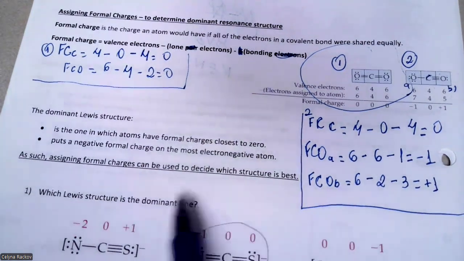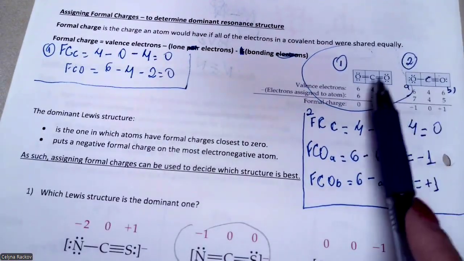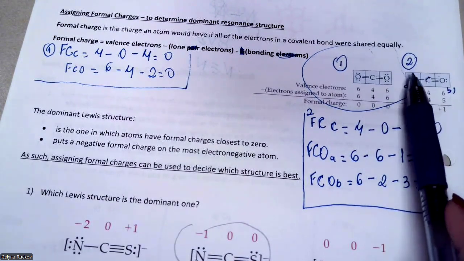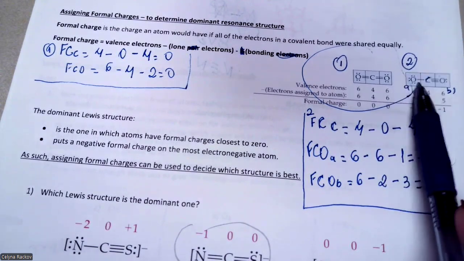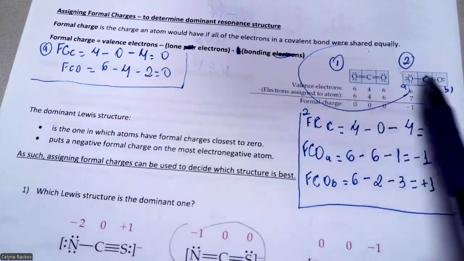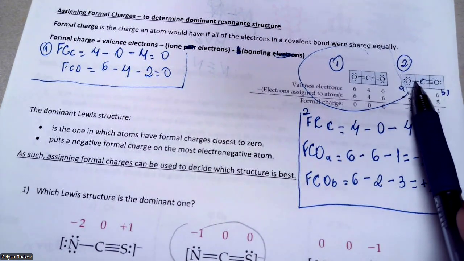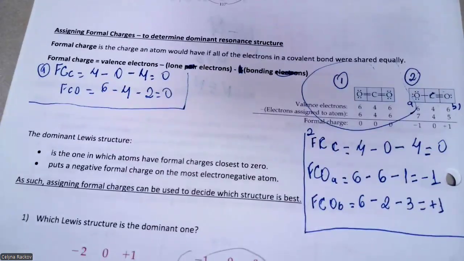Okay. So for example, we have these two structures here, C double O and C triple O and C single O. Which one is correct? Carbon dioxide with two double bonds, or carbon dioxide with a triple and single bond here. So let's calculate the formal charge.